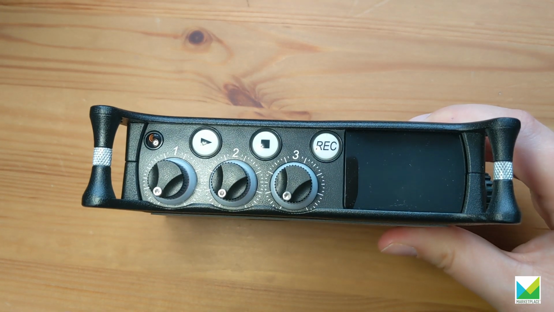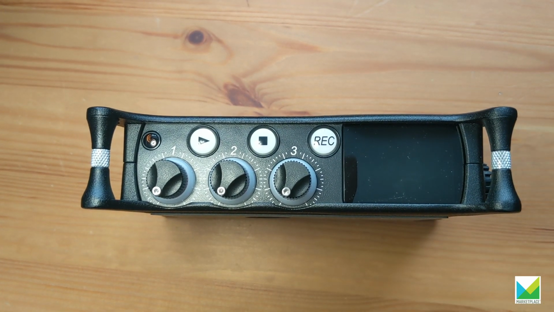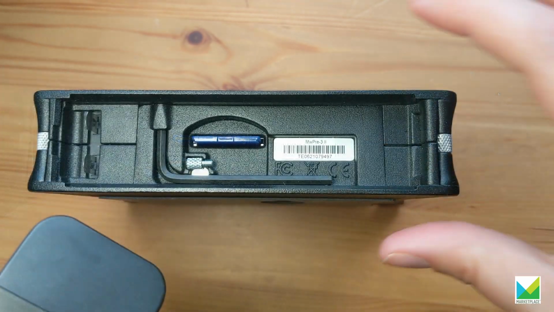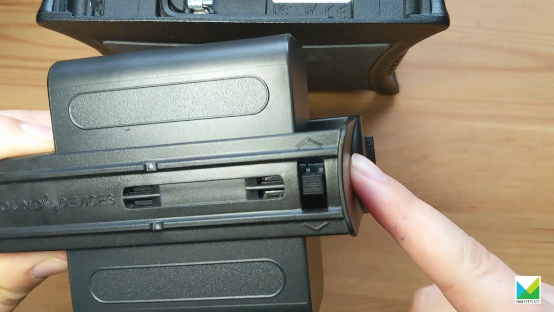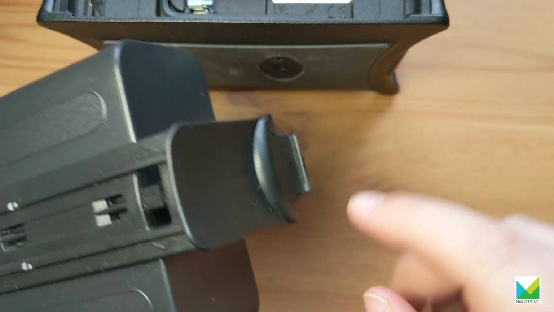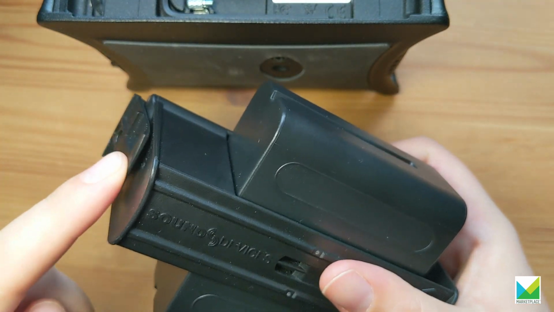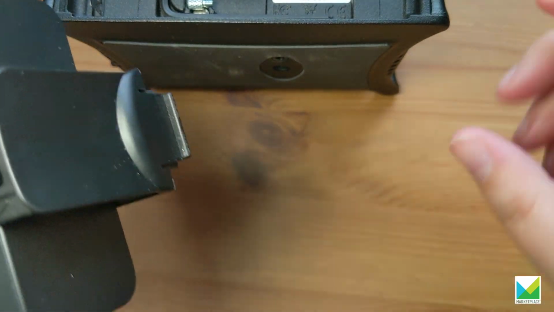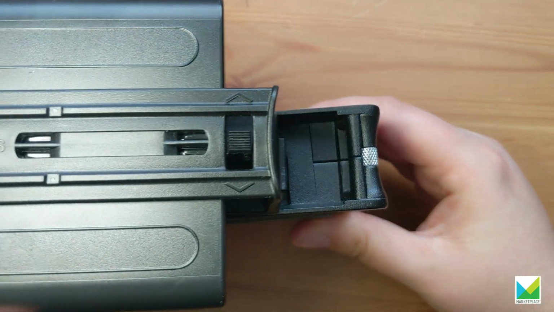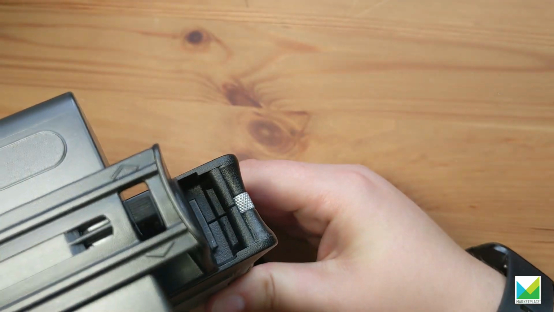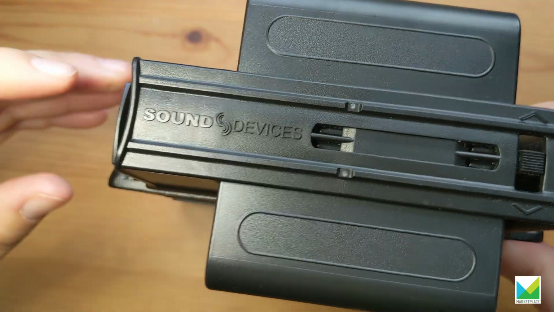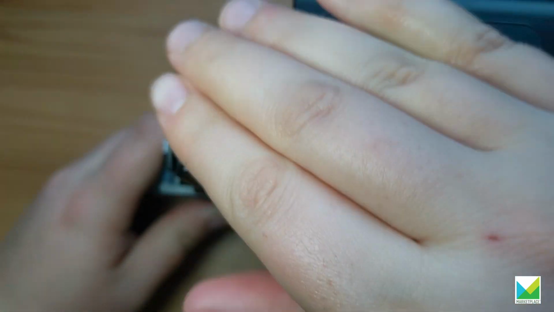So now we're going to put this on our sound devices. We're going to turn it over to the back. This is also where your SD card lives. So now we have a couple things on the sled we need to notice. We have this little protrusion and we also have a little flexible arm. You will slide the protrusion into a groove, and once that is secure in there, you will take the flexible arm and it'll pop into place.